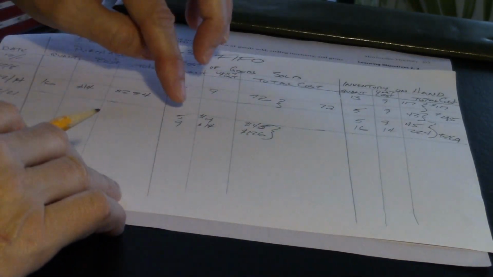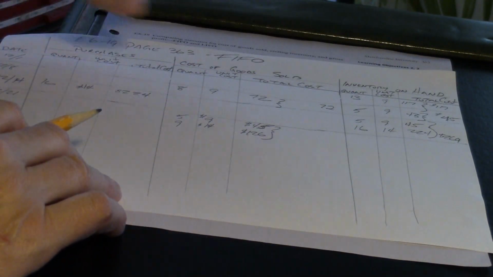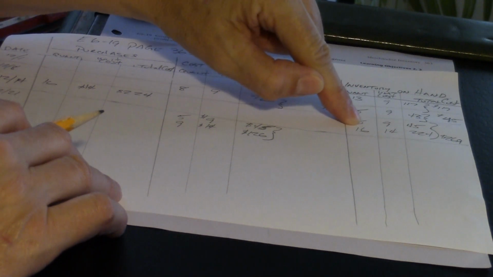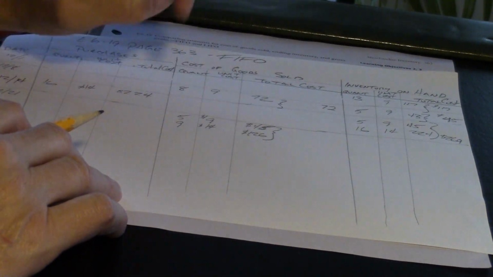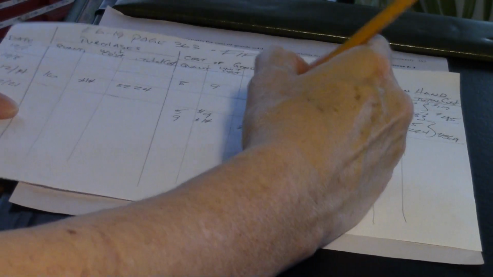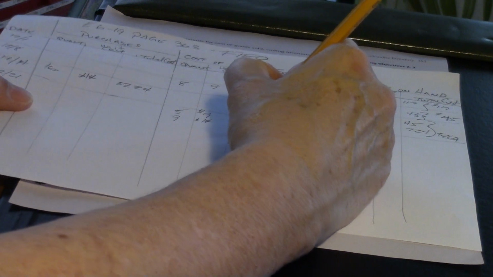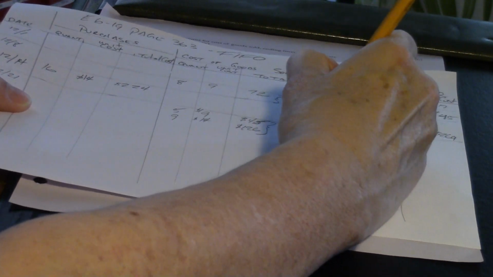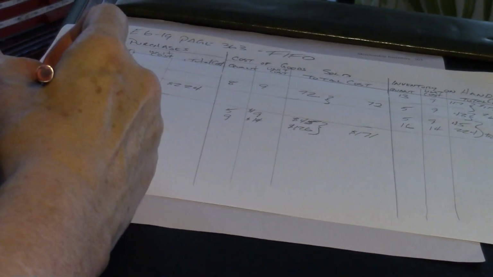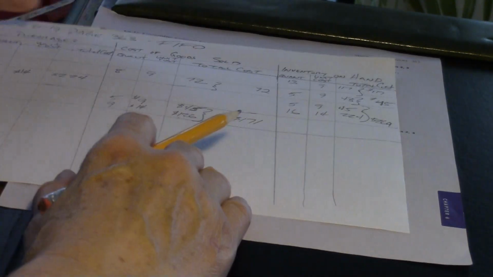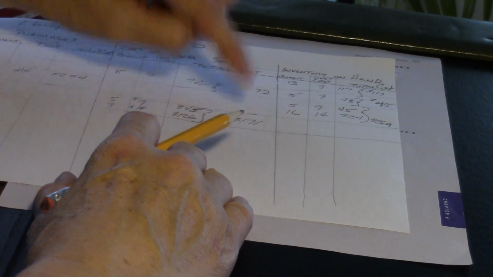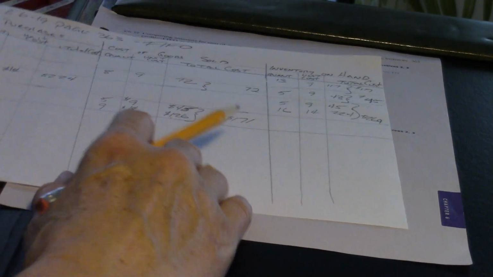Right? So on first in, first out, that means I sold my first ones. That's why it's important to keep this in order. 5 times 9, 45. Then I sold 9 of these, right? So now I've got 45 plus 126, 171 is my total there. So my cost of goods sold for that sale was 171.